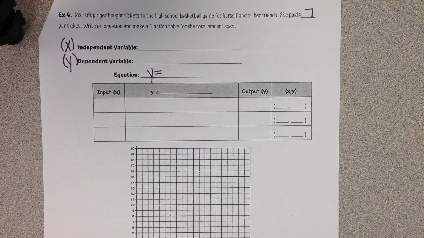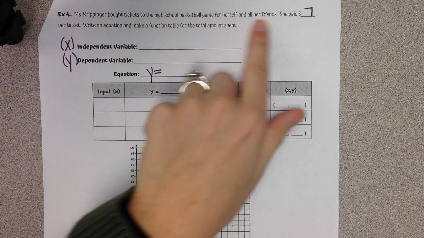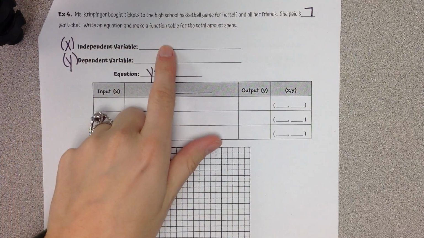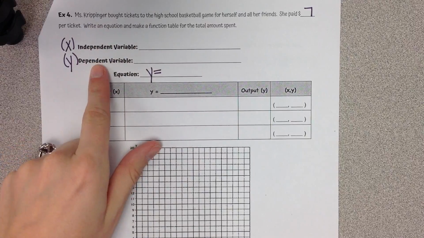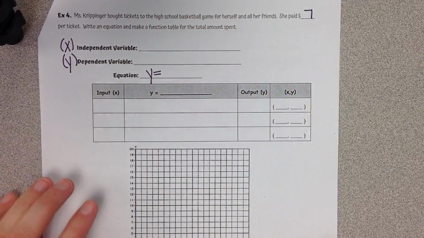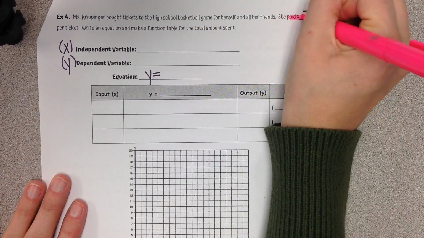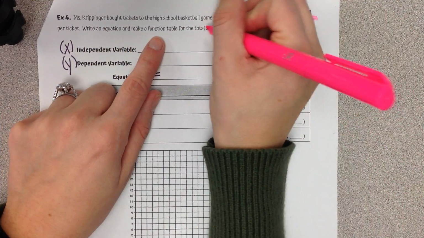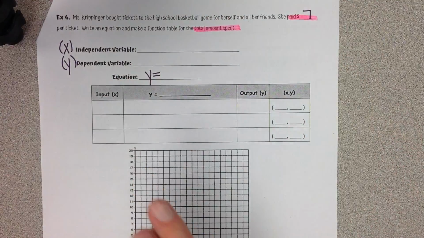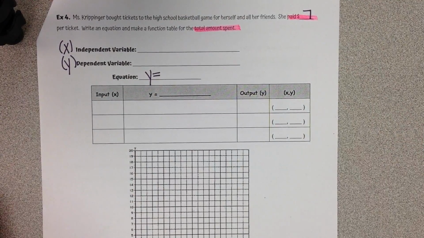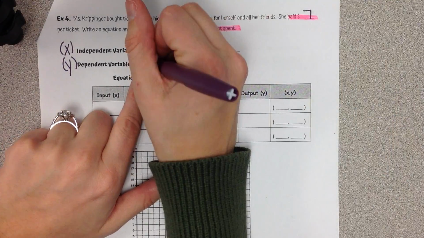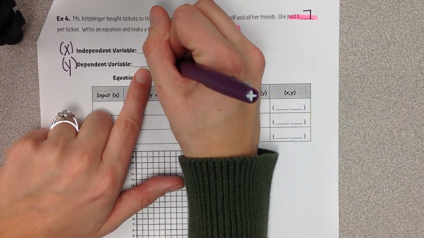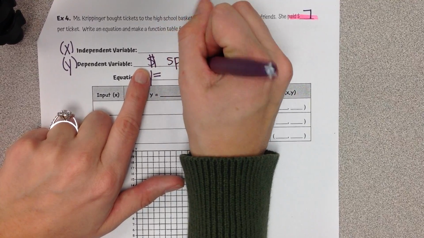I'm going to go back, ask myself the questions. First off, is time anywhere in this problem? No, so that's not my independent variable. Go back then for dependent. Do we see money anywhere here? Yeah, she paid $7. And if we look at the question, write an equation to find the total amount spent. So, she's paying money, she's spending money, not earning it. So our dependent is the money spent.